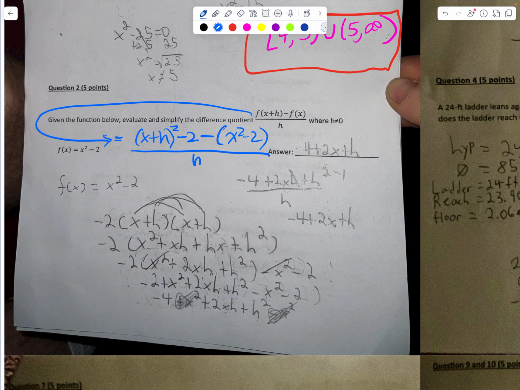So what do they have over here? Like, where did this come from? No clue. I don't know what you are. Huh? I don't know. Anyhow, equals, right?